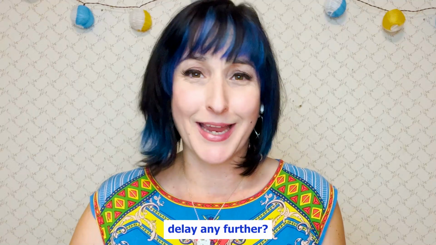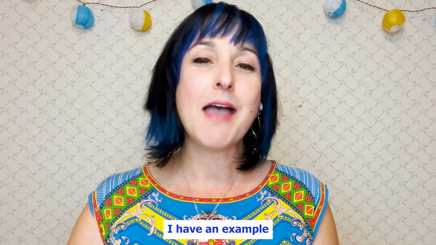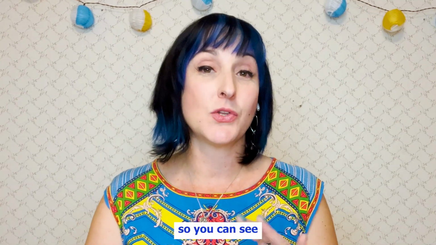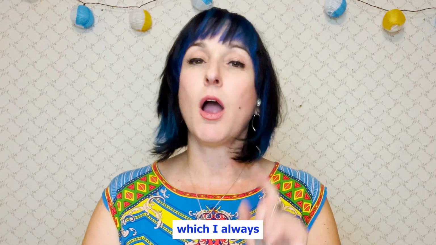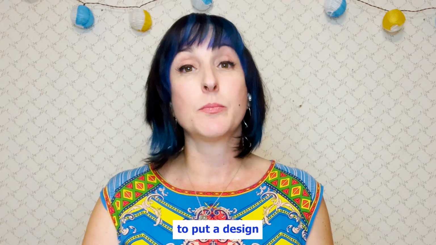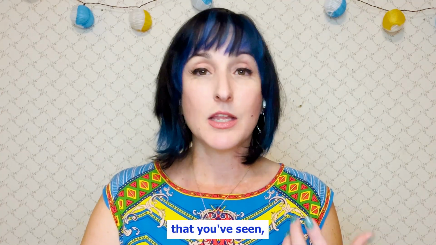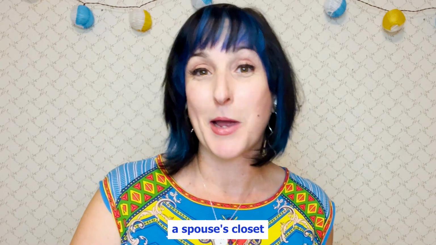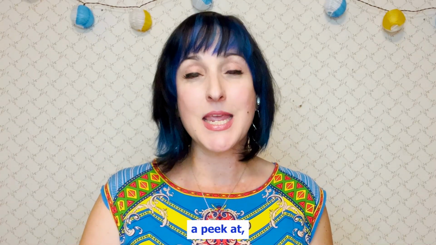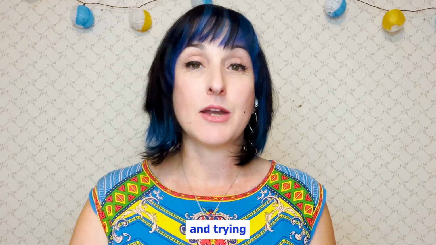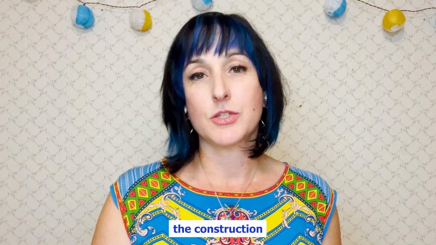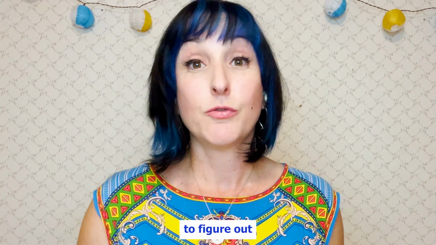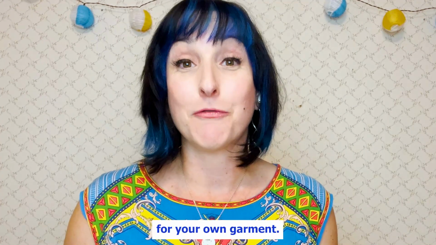And why delay any further? Let's jump right in. I have an example of something I pulled from my closet so you can see what a horizontal buttonhole looks like and how they did their reinforcement, which I always encourage you to do. If you're looking to put a design into your patterns that you've seen, if you have something in your closet or in a friend's closet, a spouse's closet, that you can take a peek at, or even going to the store and trying to find a garment with these elements, that is going to really help you understand the construction and what needs to go into the pattern to figure out what you're trying to create for your own garment.